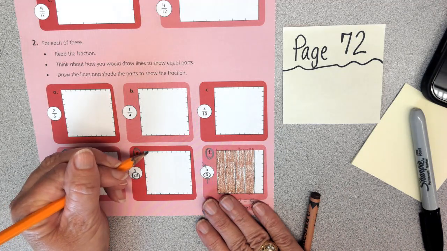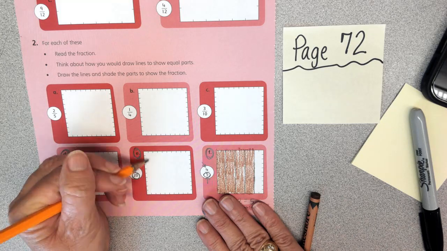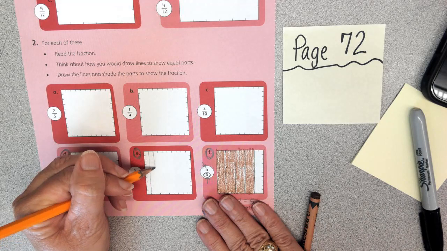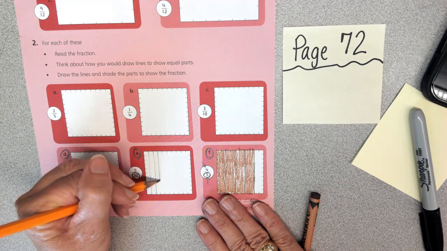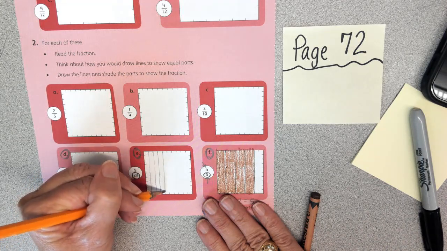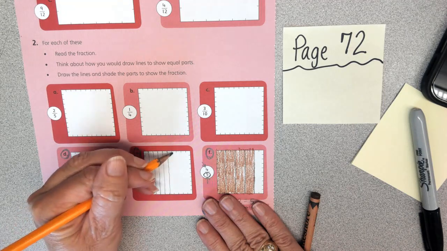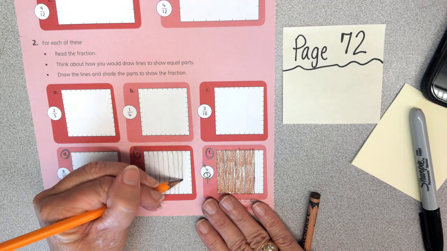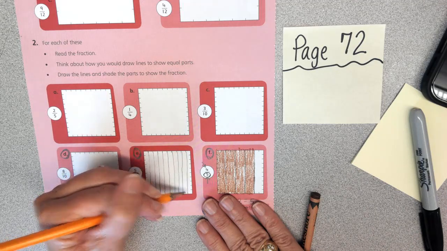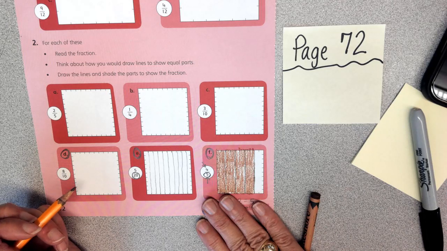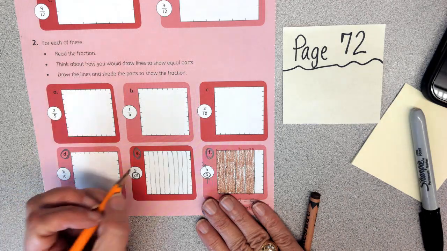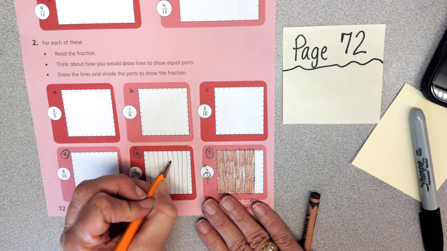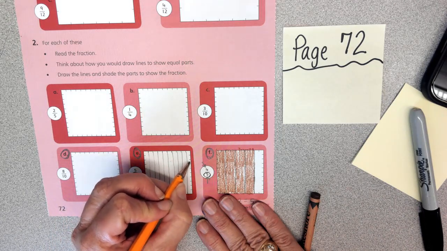So this time we want to connect line to line. All right, and I'm going to double check and make sure that I have 10 equal pieces. 1, 2, 3, 4, 5, 6, 7, 8, 9, 10.